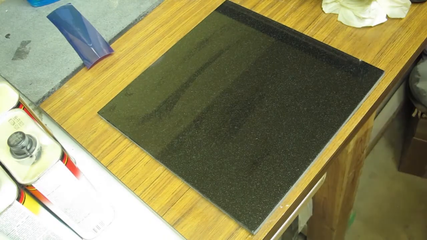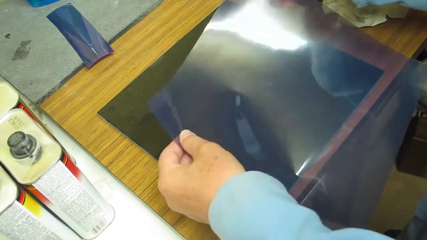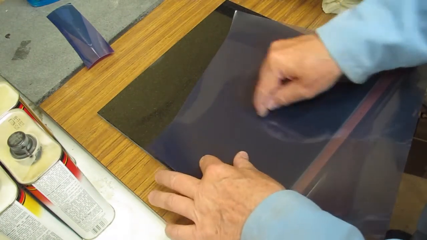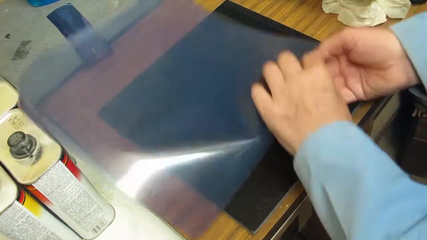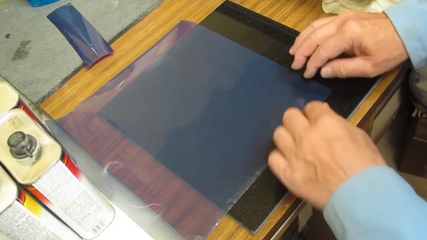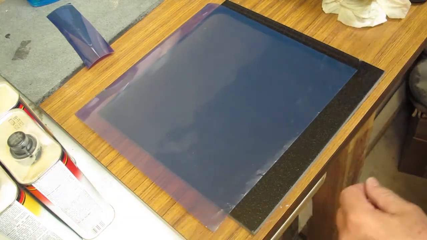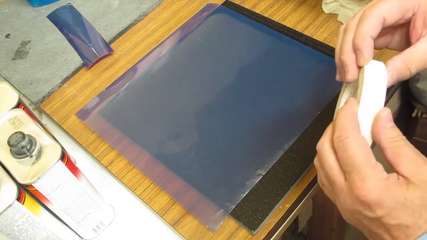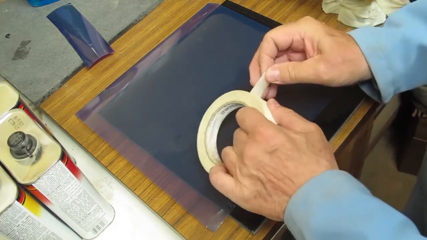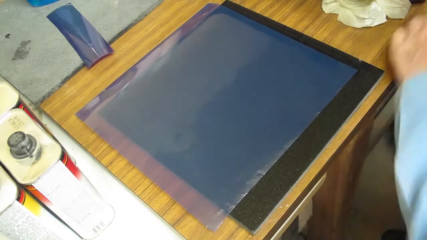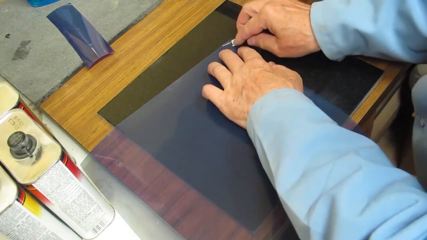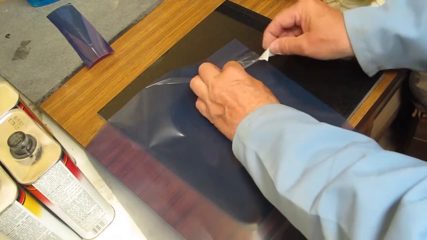The next step is to apply the mask material. Now the mask material has a sticky side and a non-sticky side. How you tell is by rubbing your finger on it. If it bites a bit or is grippy, that's the side that has the stickiness on it. So in order to remove the mask material, you take a little bit of tape and just start peeling it back like that.